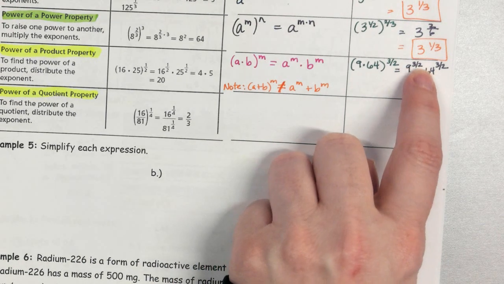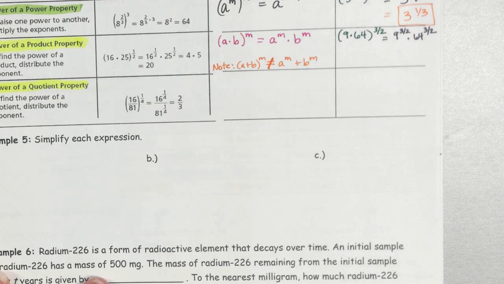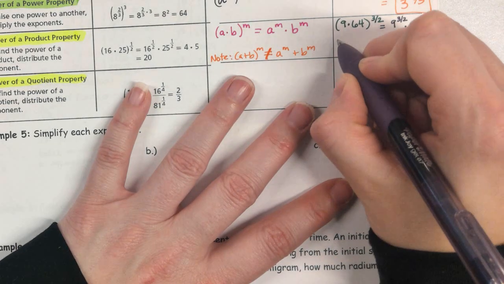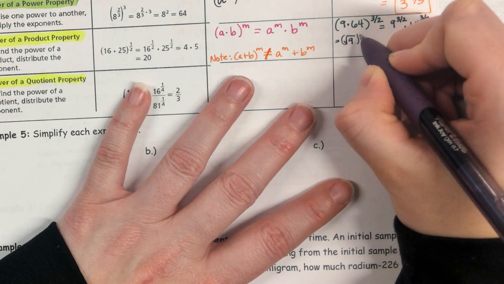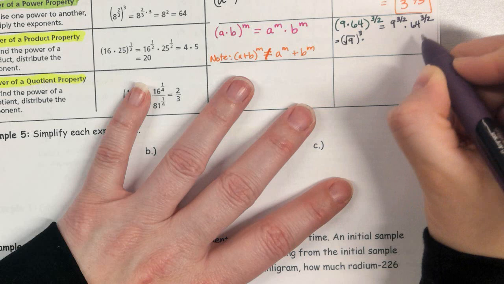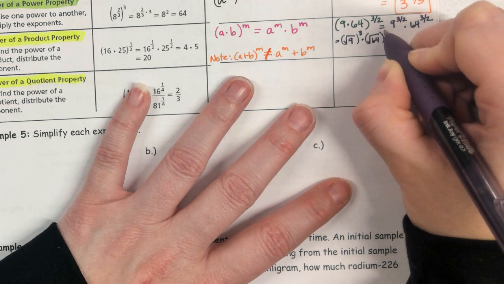So if 2 is on the bottom, what does that 2 on the bottom of the fraction mean? Yep, so we're going to do the square root of 9 raised to the 3rd power times the square root of 64 raised to the 3rd power.